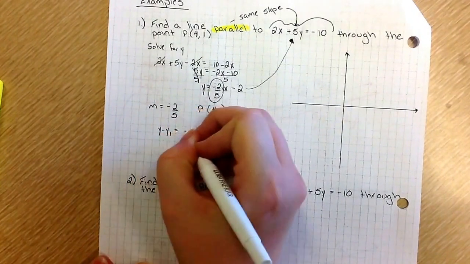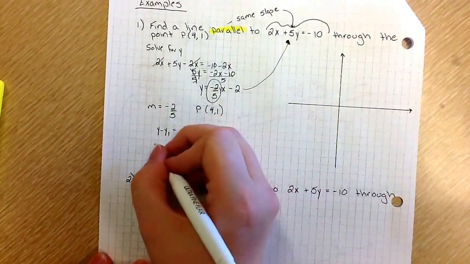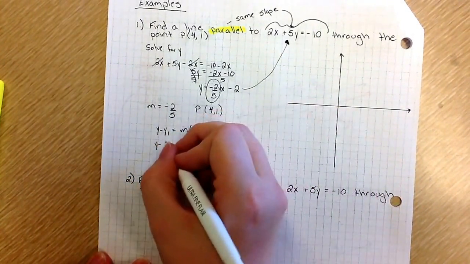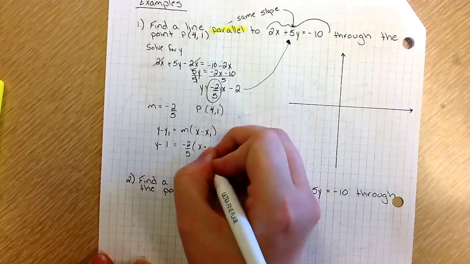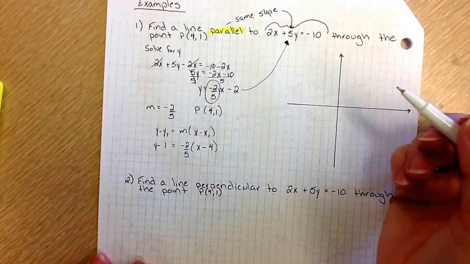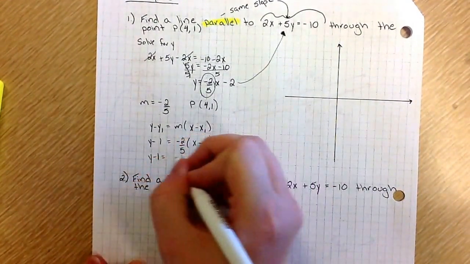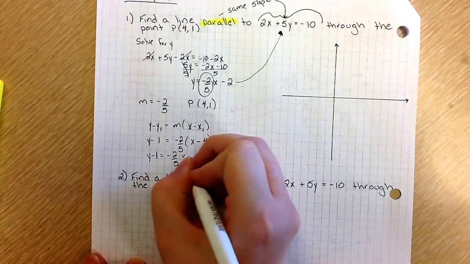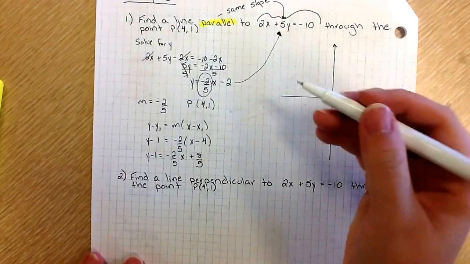y minus y1 equals m times x minus x1. So y minus my y1, which is 1, equals m, negative 2/5, times x minus x1, which is 4. Okay, so now I just need to get it into standard form. So we distribute. Plus 8/5. I'm going to multiply everything by 5.